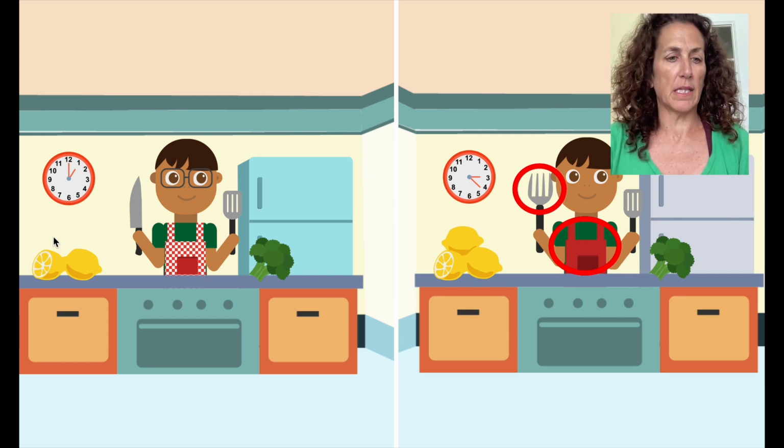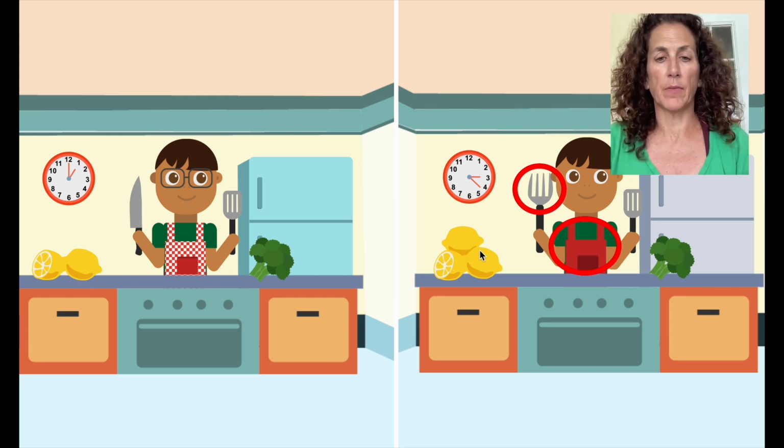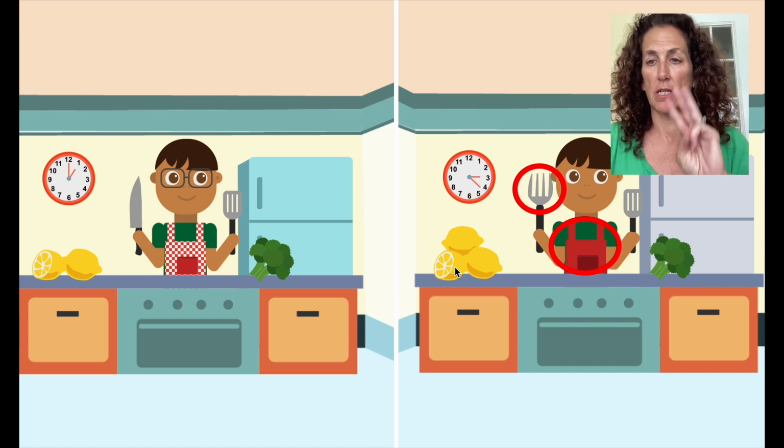In the picture on the left, there are 1.5 lemons on the counter. In the picture on the right, there are 2.5 lemons on the counter. So that is a third difference.